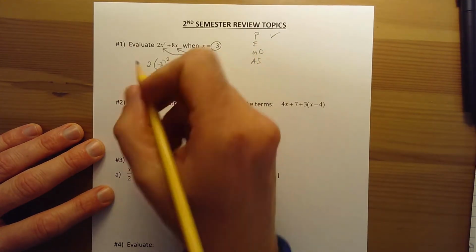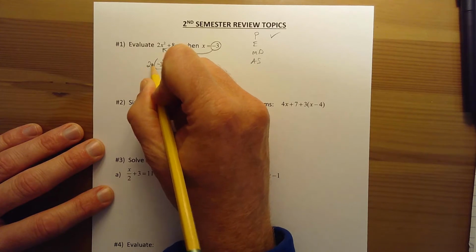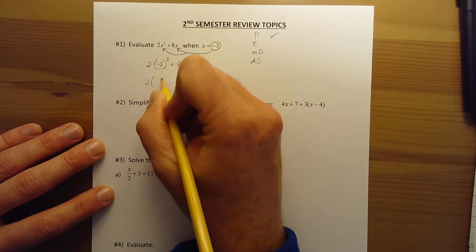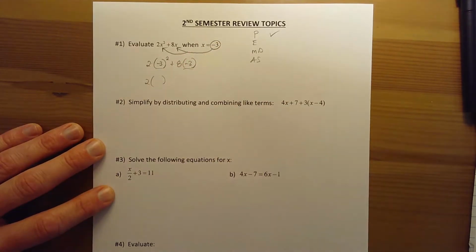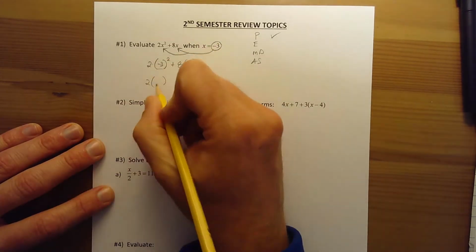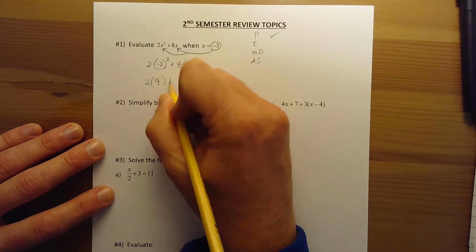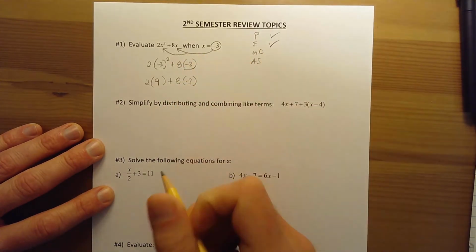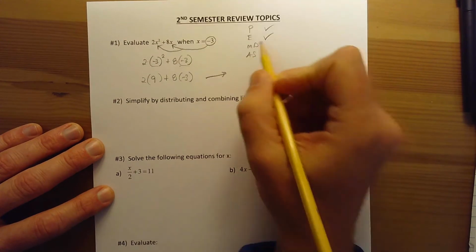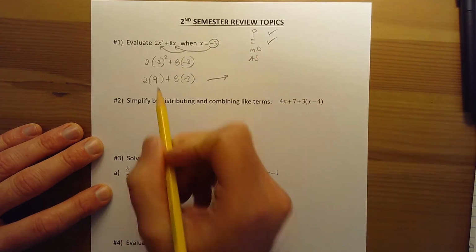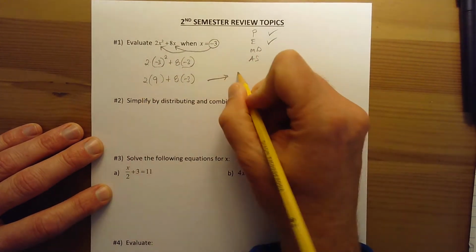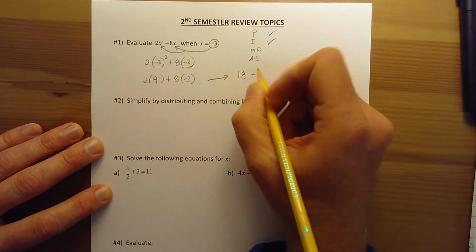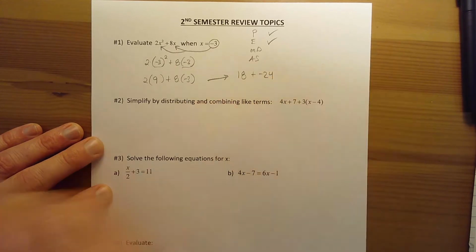We have that here. Don't forget, this is multiplication in between here. So I'm going to keep that like that. -3 squared is -3 times a -3, which is a +9. So exponents are done. So now we will multiply or divide. There's no division, we just have multiplication. So 2 times 9 is 18. 8 times a -3 is a -24.